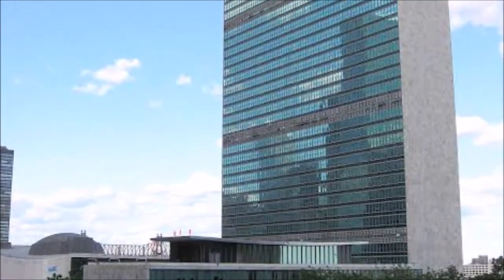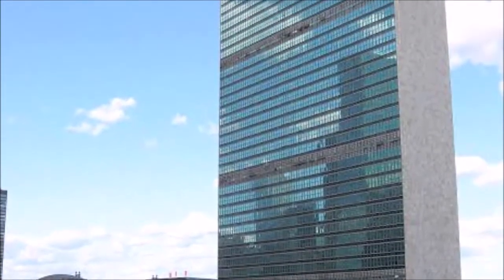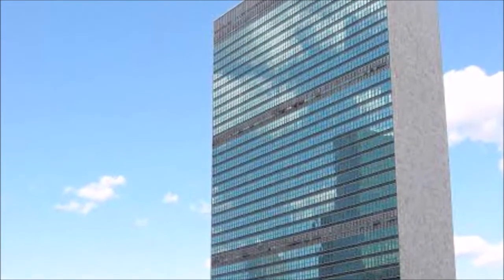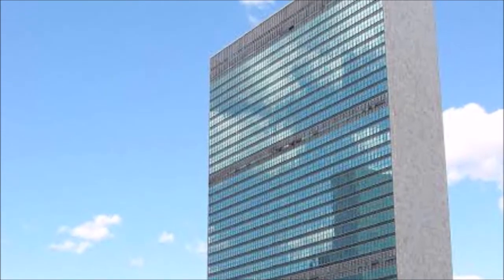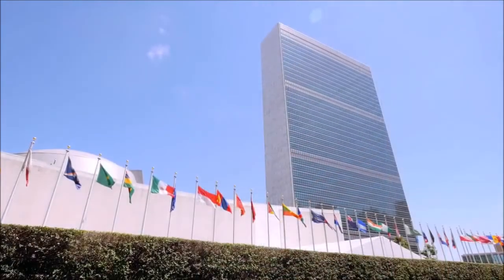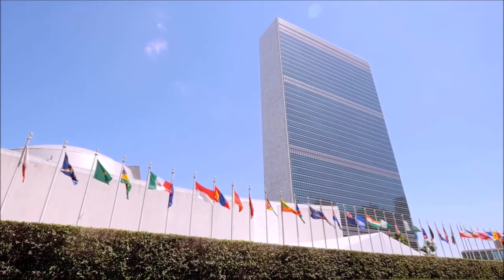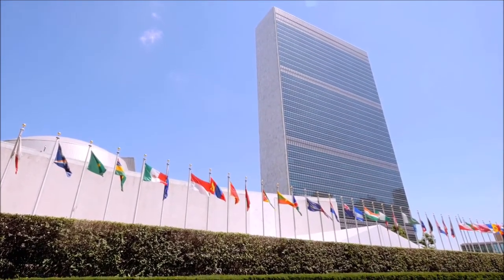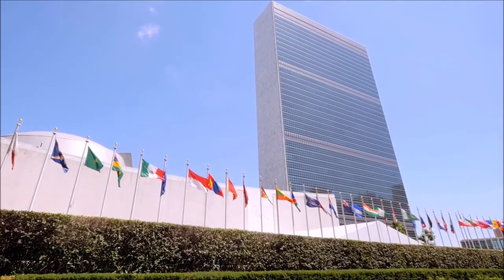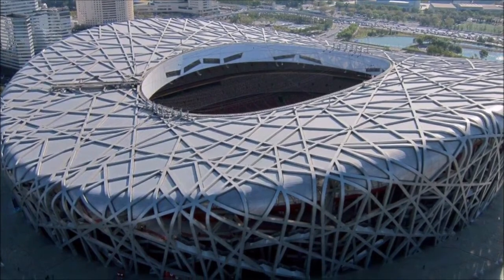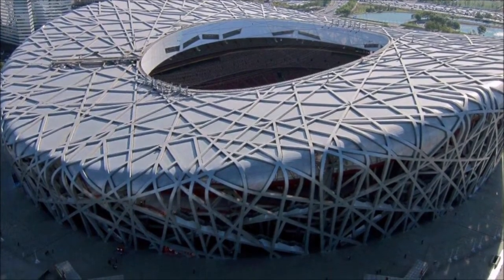Now for our final structure, we have a seemingly generic office block in the form of the United Nations headquarters in New York. It may not look like much, but the building still contains a geometrical formula in the form of the golden ratio. This building truly shows that geometry is everywhere in architecture and makes architecture possible as a whole. As you can see, architecture would simply not be possible without geometry or any form of math.